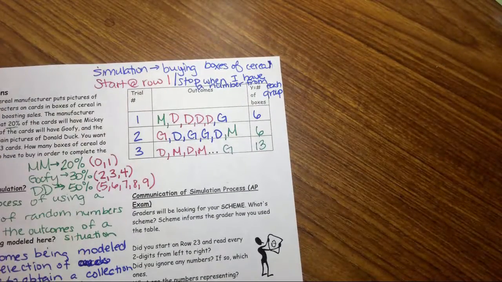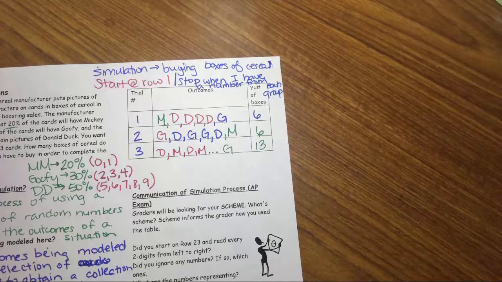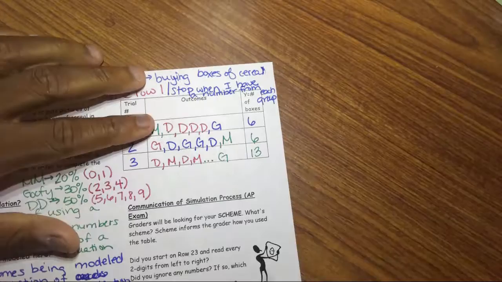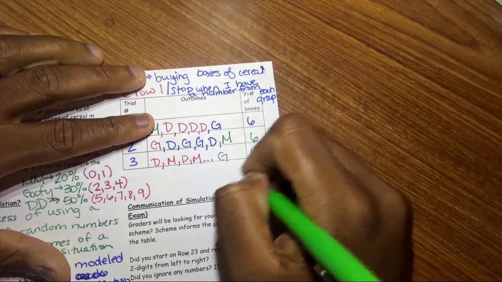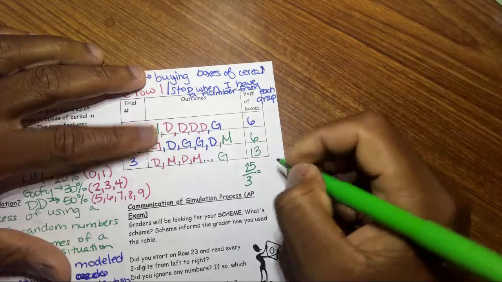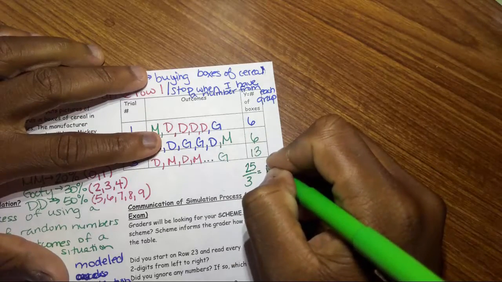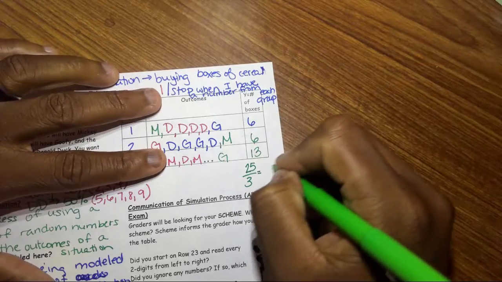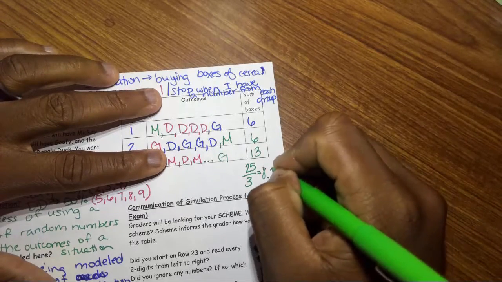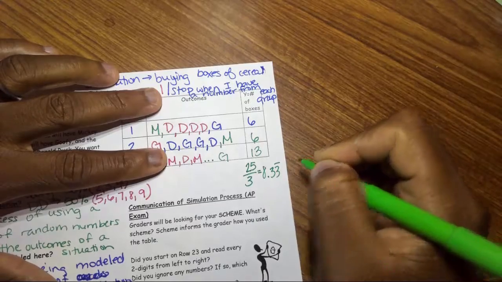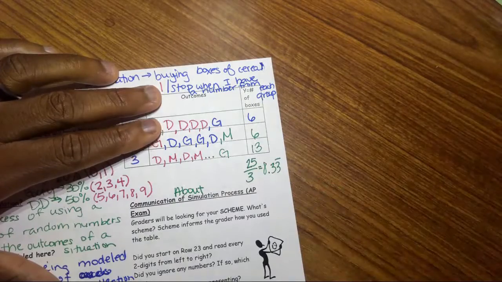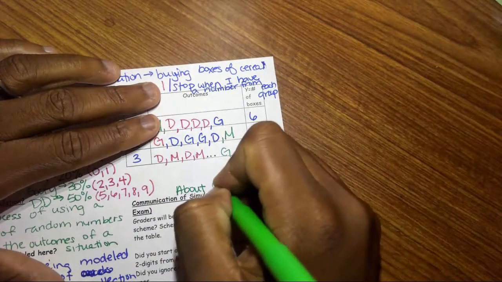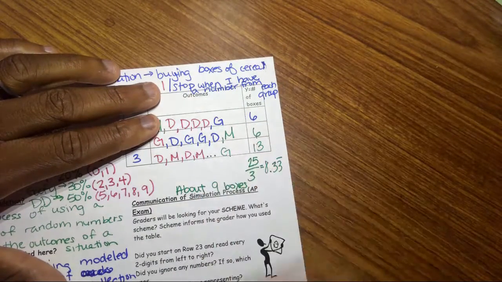And now the question will generally say something like, on average, how many boxes would you need to buy? So how would you find the average? Add them all up and divide by 3. So on average, that's 25 divided by 3, which is about what? About 8. So it's 8.333, right? So how many would you have to buy on average then? About 9. You have to round up here. Always round up when you have fractional parts like this. So about 9 boxes is how many you have to buy before you get them all.